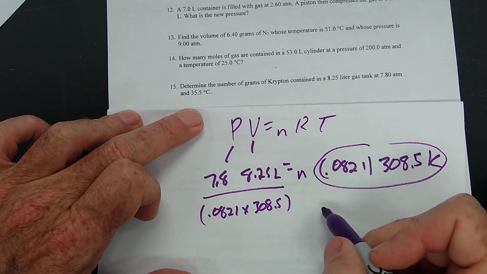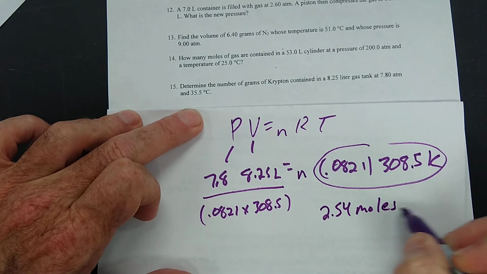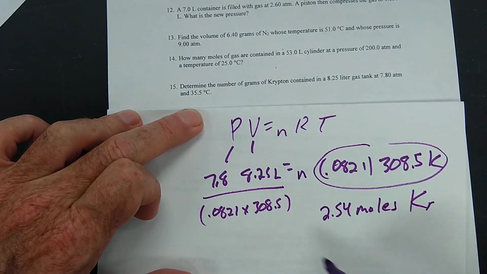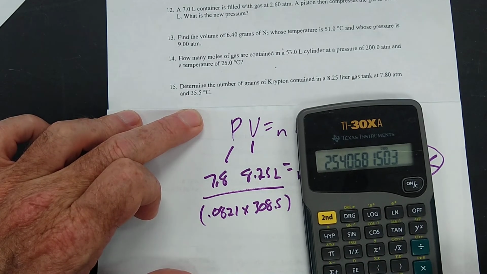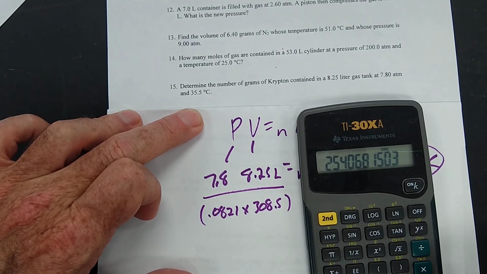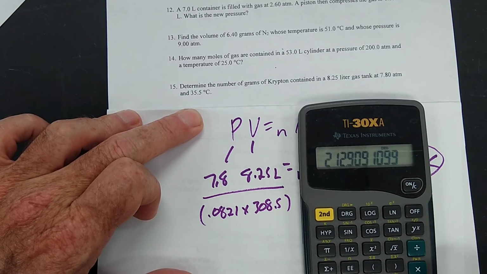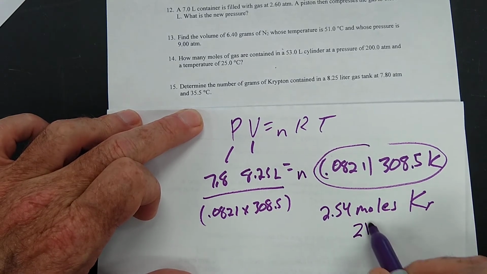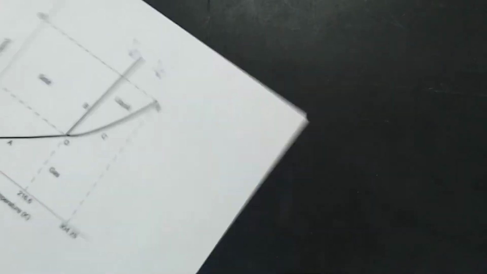2.54 moles. And then the question says of krypton, so how much would that weigh? Determine the number of grams. So now we just say 2.54 times, we look at krypton, it's 83.8 grams per mole. So that's 213 grams, basically. All right, and then I'll show you some stuff on the back.